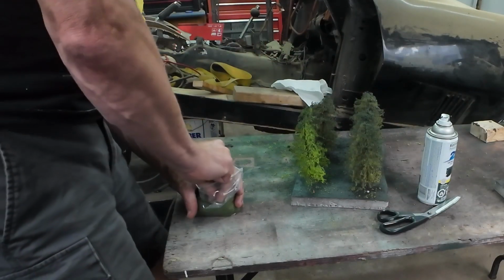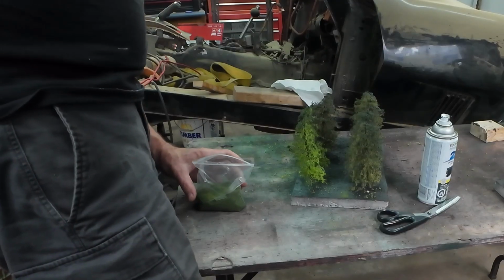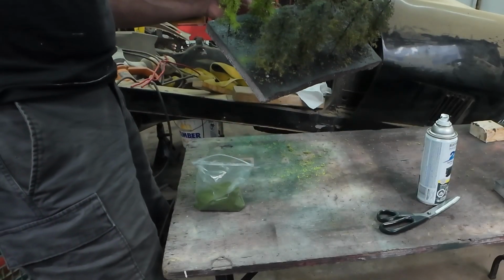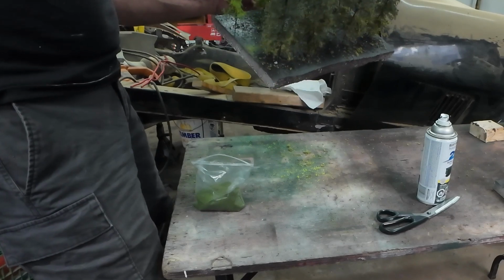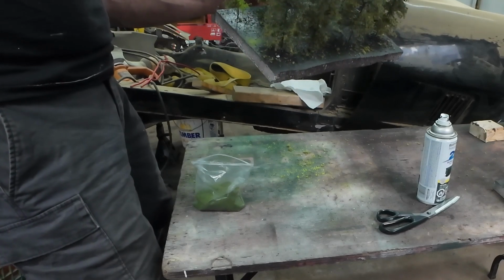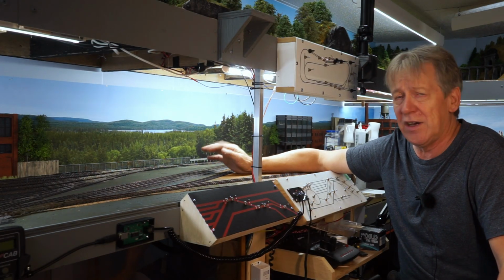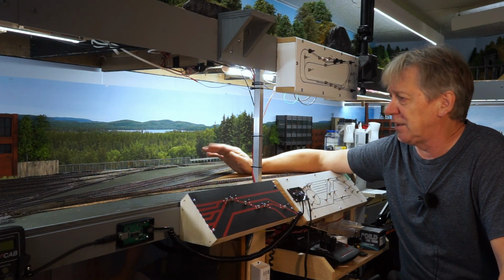I actually didn't do the static grass on these trees, but a lot of times when I'm trying to do coniferous looking trees, I sprinkle just a light dusting of static grass on them, and it just gives them that extra little bit of highlights to make them look like new needles or whatever growing on them. So there's other videos where I show in more detail how I do the trees, but basically that's how I do it.